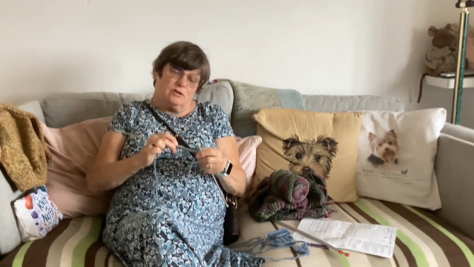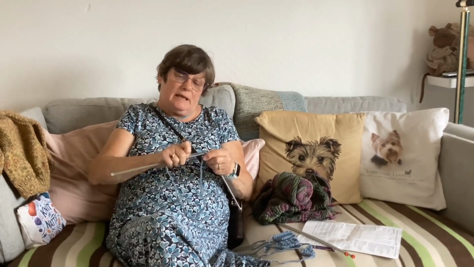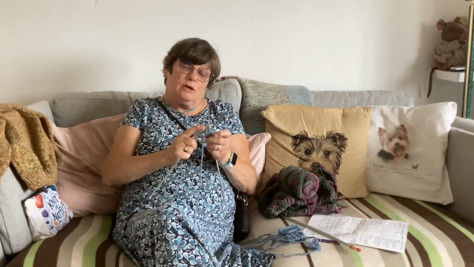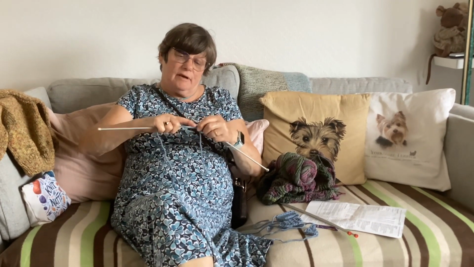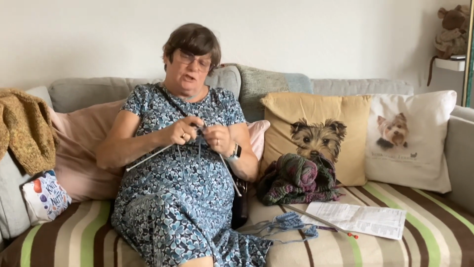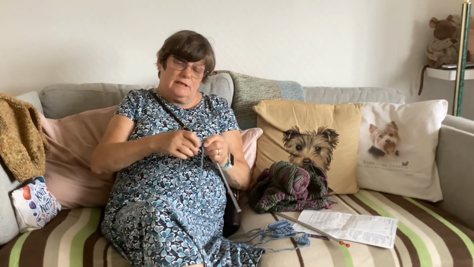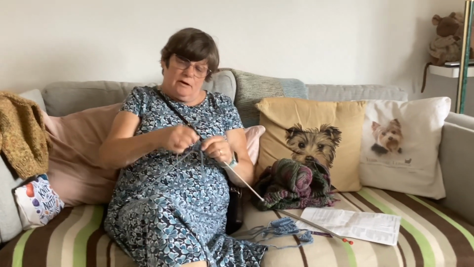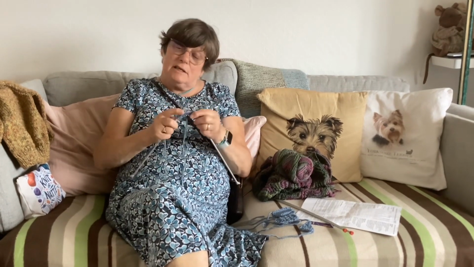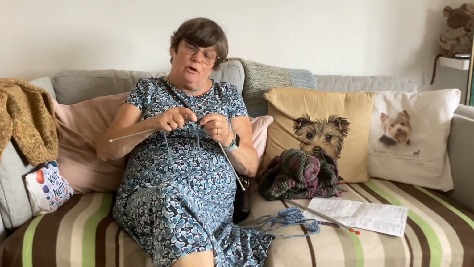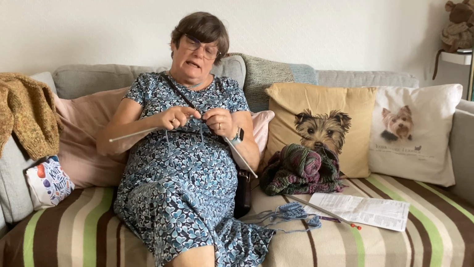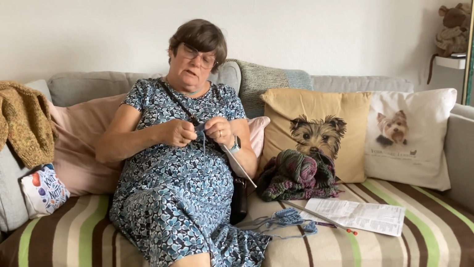So I'm going to do a simple increase at the beginning of a row. Knit your stitch, don't let it slide off, and knit into the back of the stitch. So you've changed one stitch into two, and that's called an increase. And then we also did an increase in the middle of a row where we picked that loop up, put it onto the needle, and then knitted into it.